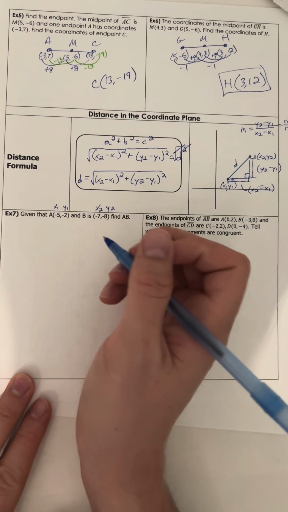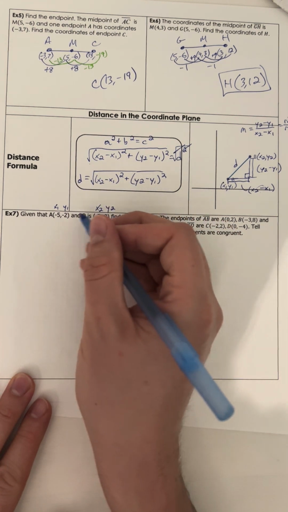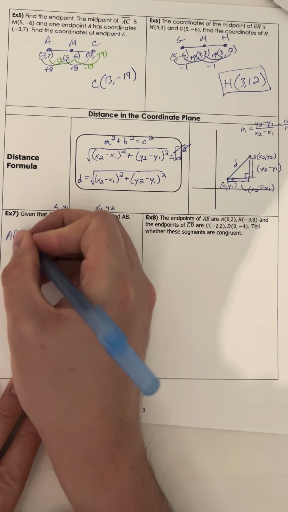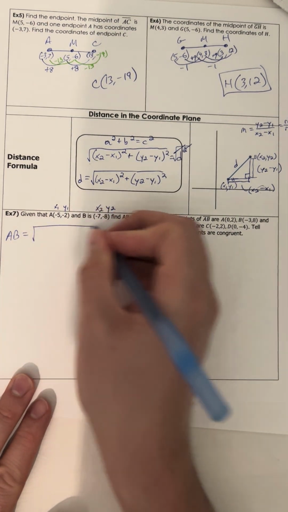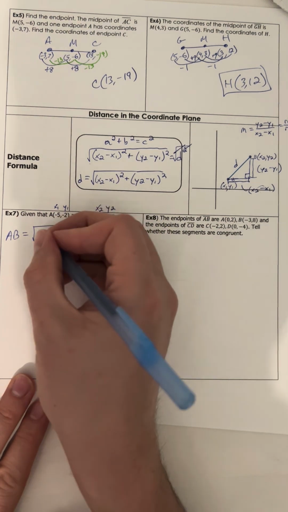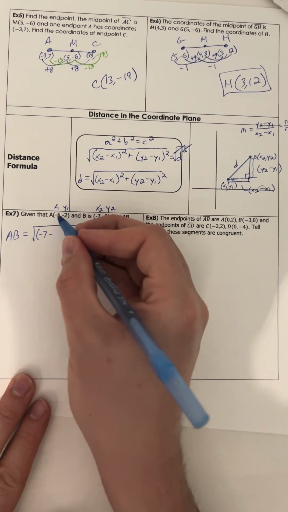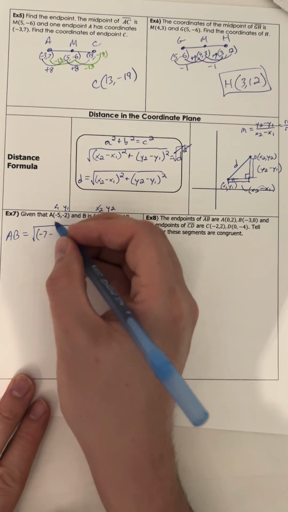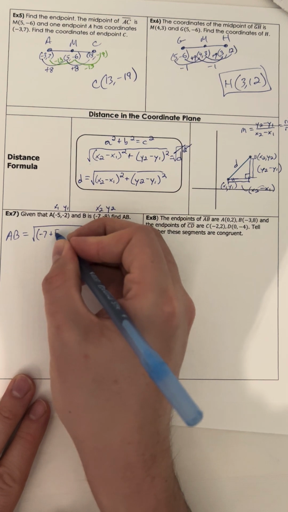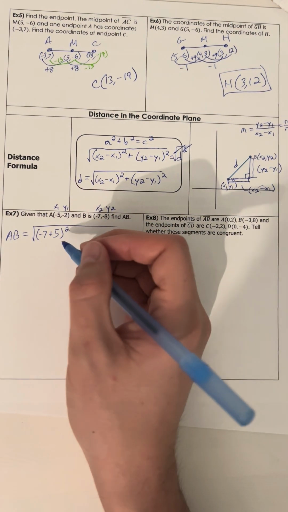All right, so when I plug in to the distance formula, it's going to give me the length of AB, so I'm going to write it as AB. Remember, this means the length of AB equals the square root. I'm going to do parentheses, x2, -7, minus x1, -5. Now, we have minus -5, so that's going to become a plus 5. Anytime you have minus a negative, it becomes plus a positive.